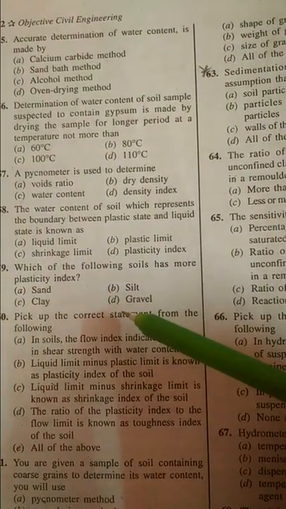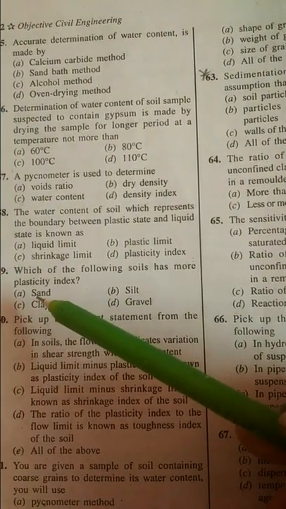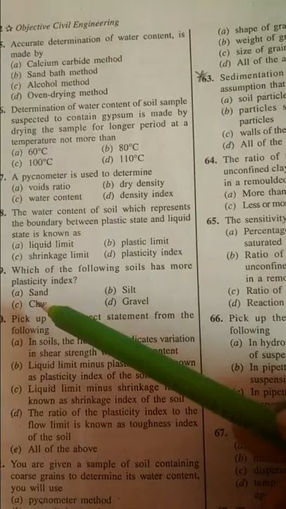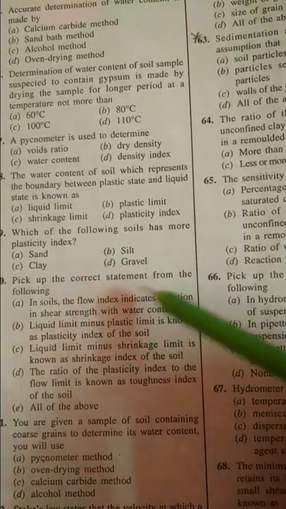Okay. Now next question, which of the following soil has more plasticity index? Sand, silt, gravel and clay. So the right answer of this question will be clay.